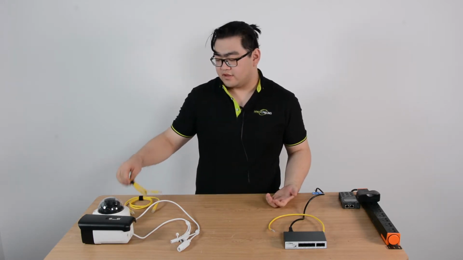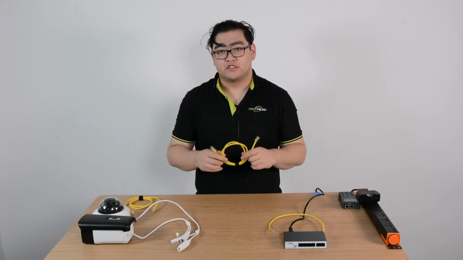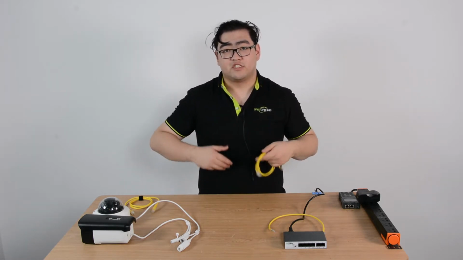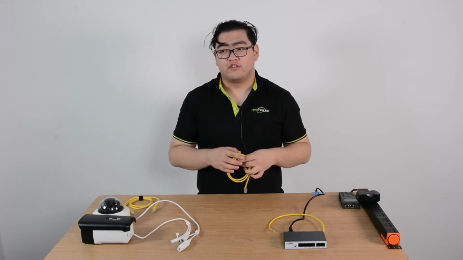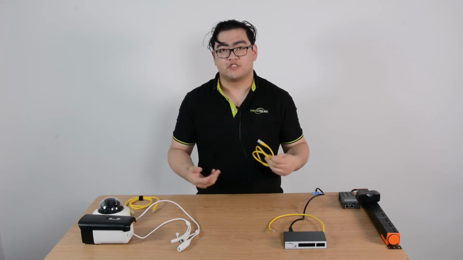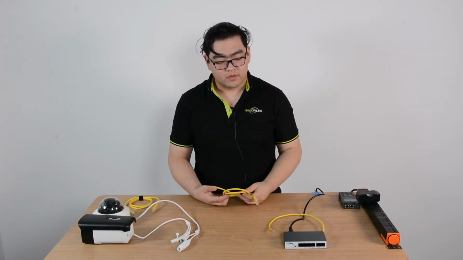This is an Ethernet cable. This is a very important part in our PoE system because it can help us transmit the power and data to our edge devices. Without this, we can say our whole system cannot be functional.